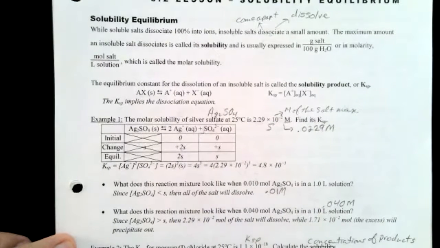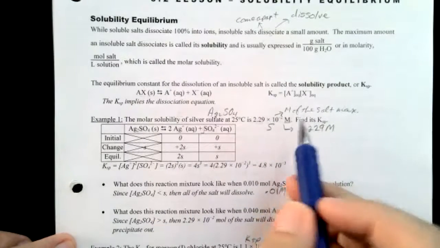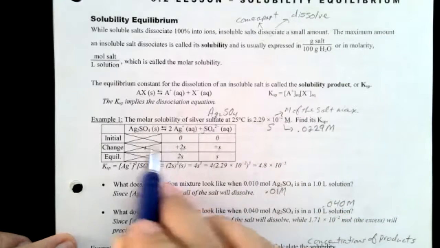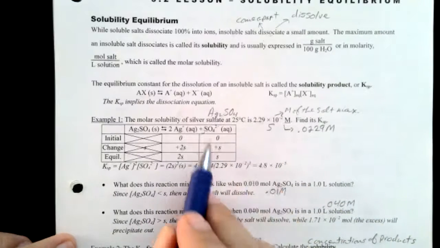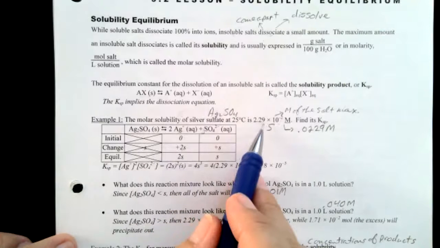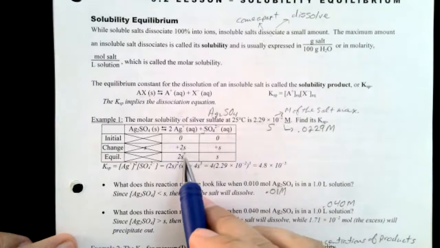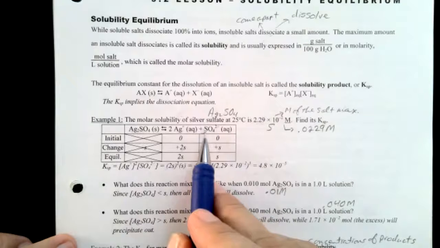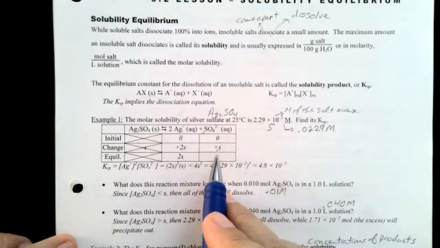So this is the amount that dissolves, but this number will be double whatever they just said. This number, because it's 1 here, will be equal to what they just said. This number is the S. It's the fundamental number. One of these will get you one of those. And we called it S. So this number is S.